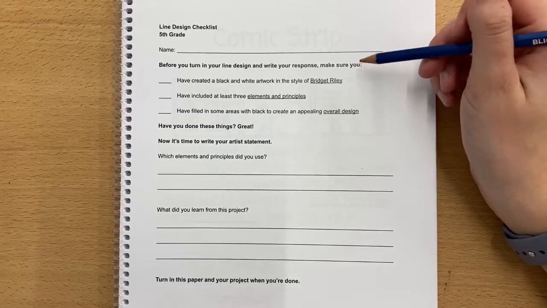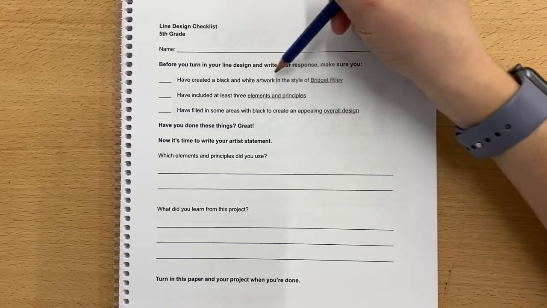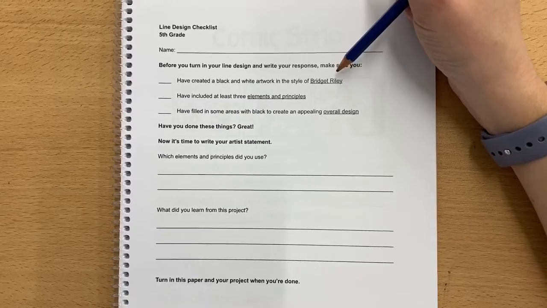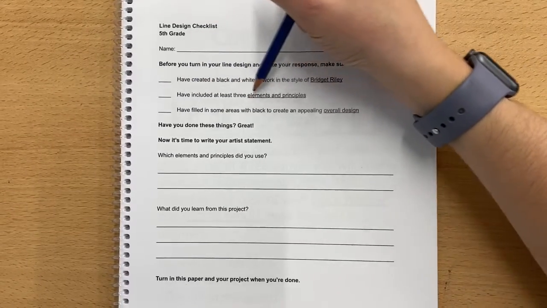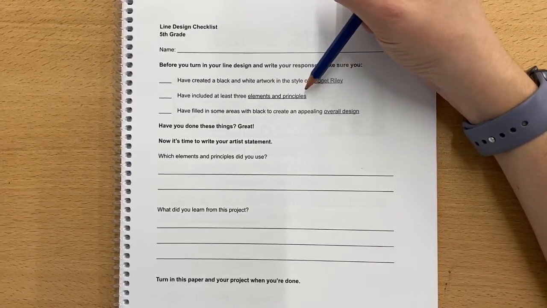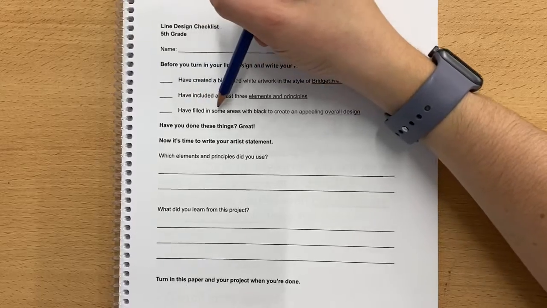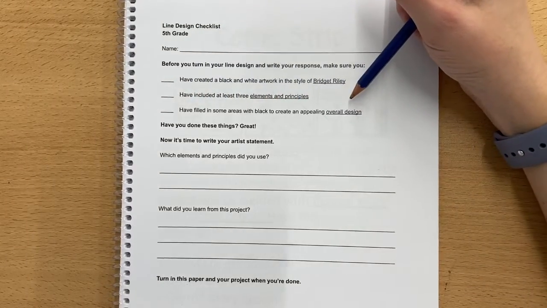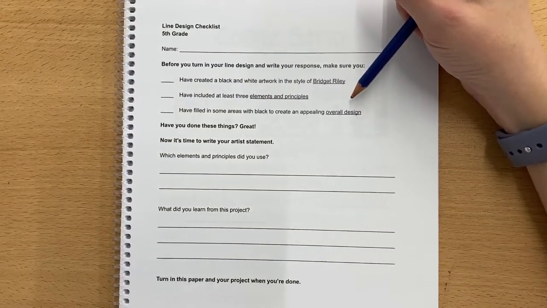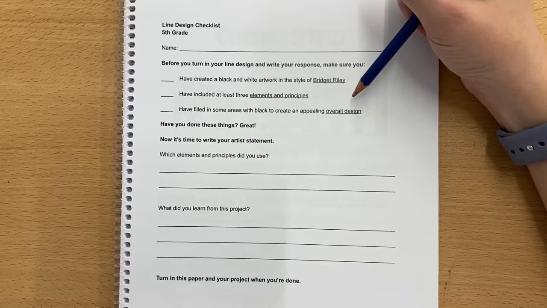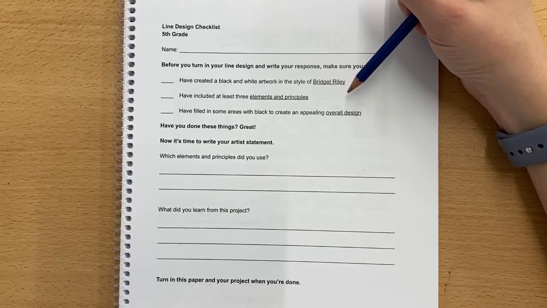So this is here to make sure that you have done the important things that you've been asked to do. Before you turn it in, make sure you have created a black and white artwork in the style of Bridget Riley. Great. Make sure you have included at least 3 elements and principles. Since those were noted in your sketches, we should have done that already. And make sure that you have filled in some areas with black to create an appealing overall design. That is super important to making sure that your project is unified.